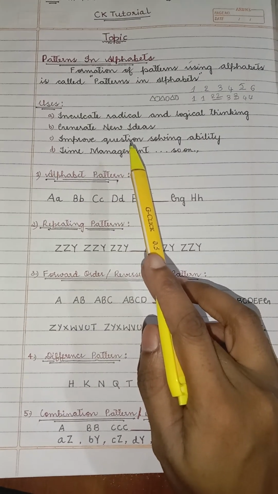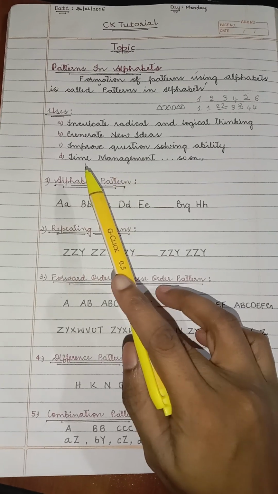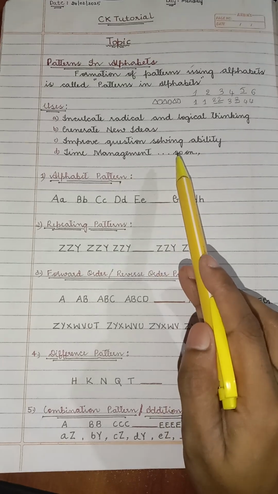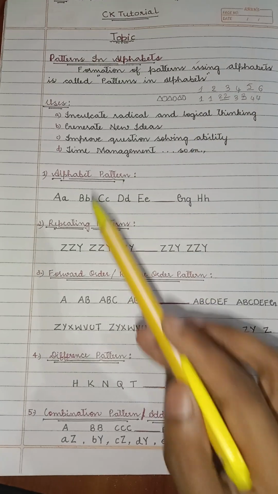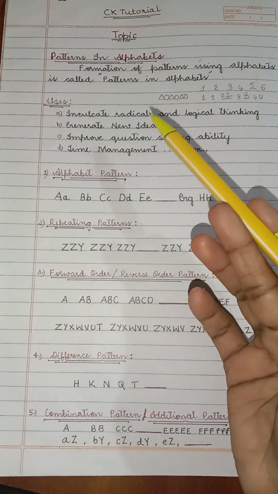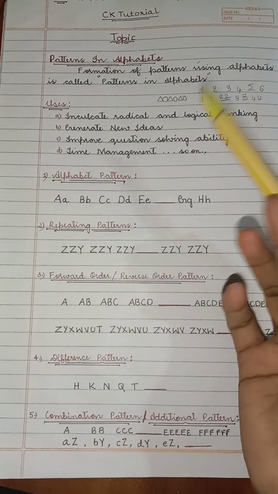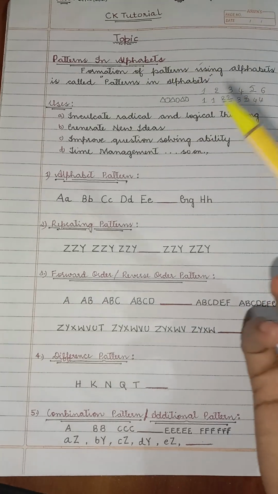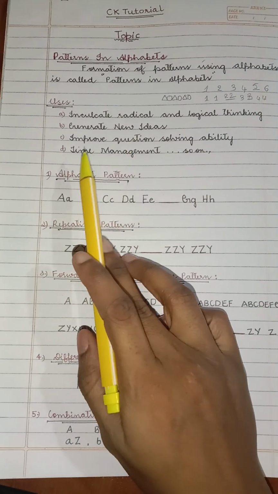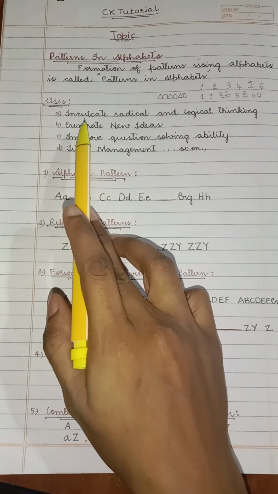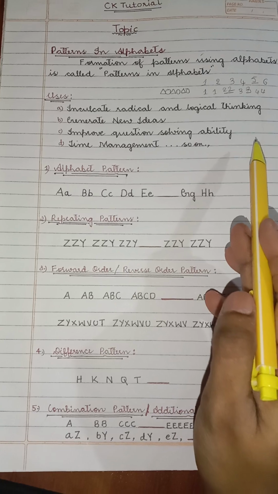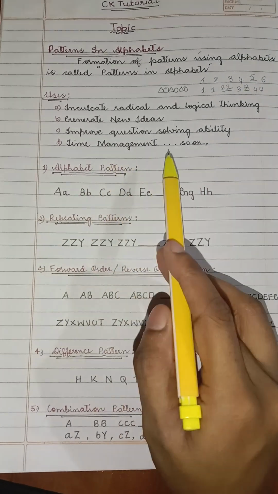If a kid has to complete any work within a time, these kinds of patterns in alphabets or in numbers or in different shapes help the kids to train themselves to manage time. So it helps in logical thinking, generating new ideas, improving question solving ability, and time management.